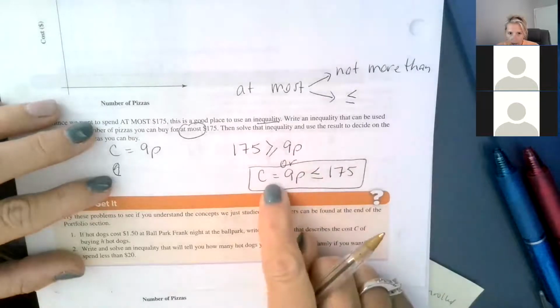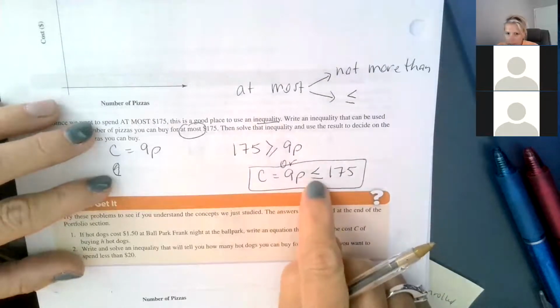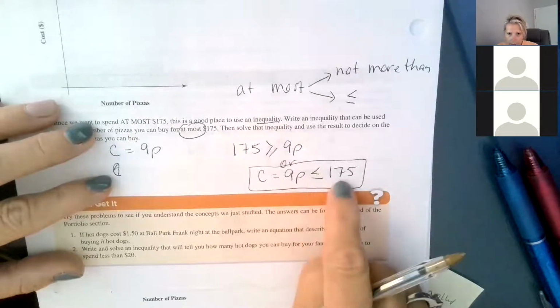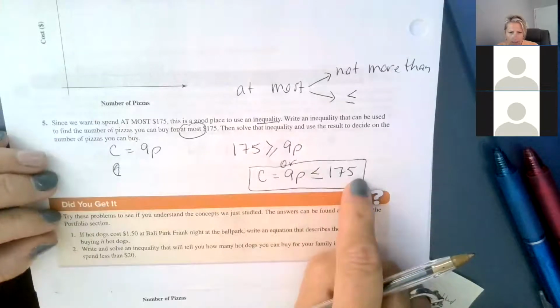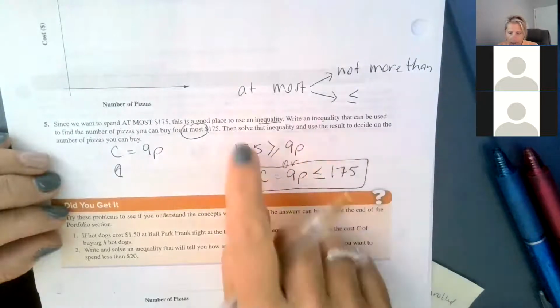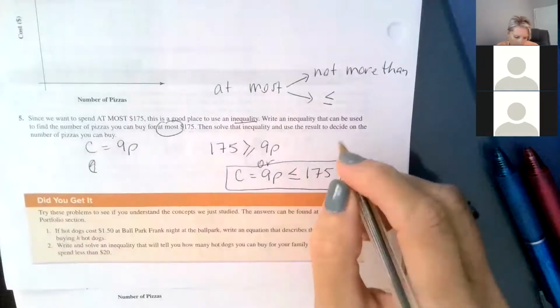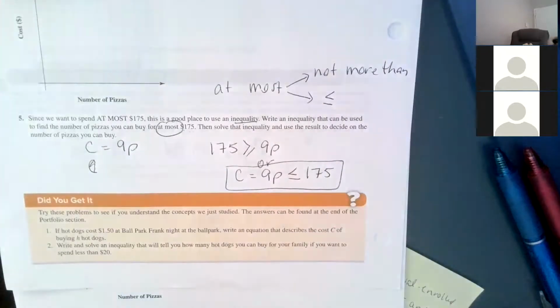So the cost, which we know equals 9p, has to be less than or equal to 175. It says then solve that inequality and use the result to decide on the number of pizzas. So I'm going to do this on a sheet of paper here.